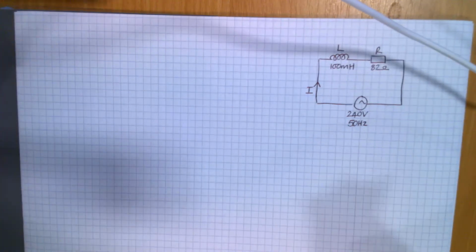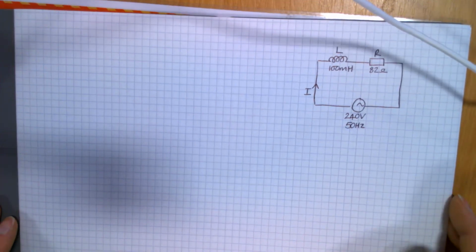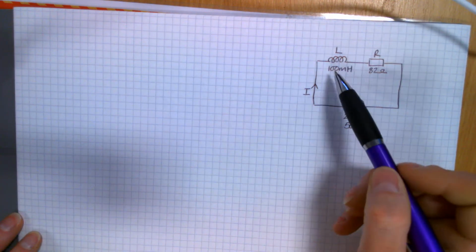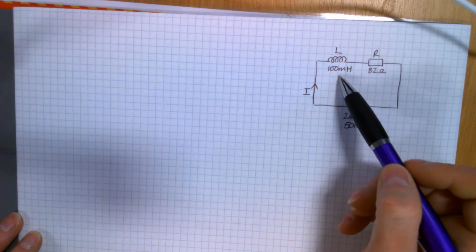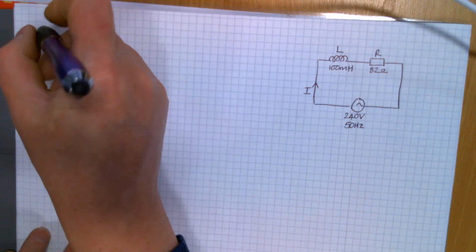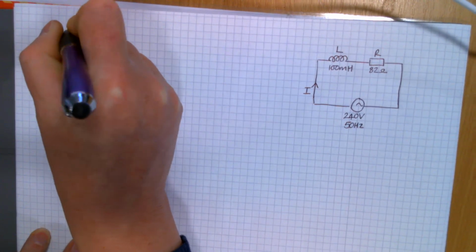The first thing it asks you to do is to work out the circuit impedance. We're not at the stage where we can really work that out yet, because we don't have the number of ohms associated with that inductor. So that's what you'd have to find out first. You know the number of ohms associated with that resistor, but you don't know the number of ohms associated with that inductor. So we're going to do that first.